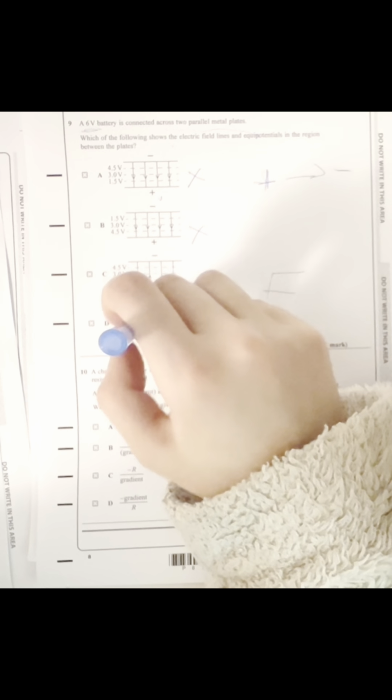When we look at metal plates, we consider that this is a 6-volt battery. So we know that from the positive terminal to the negative terminal, the positive is higher than the negative by 6 volts. So we can tell that the potential should be decreasing as it approaches the negative. So the answer is D. However, don't get confused with electric fields. The electric field is constant.